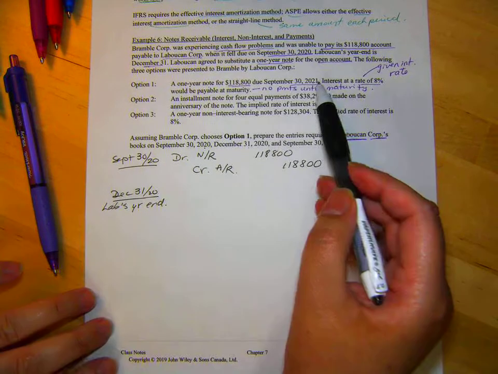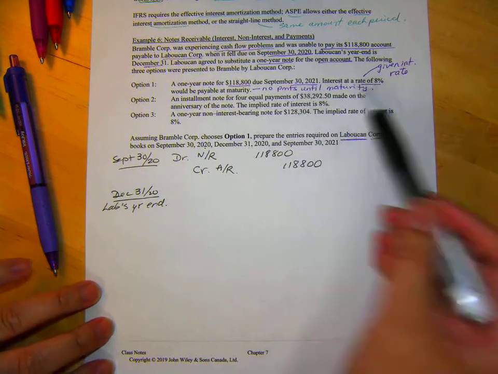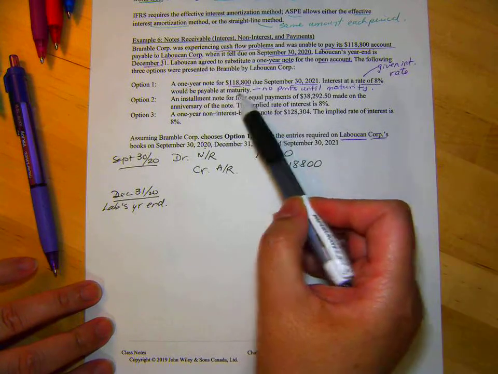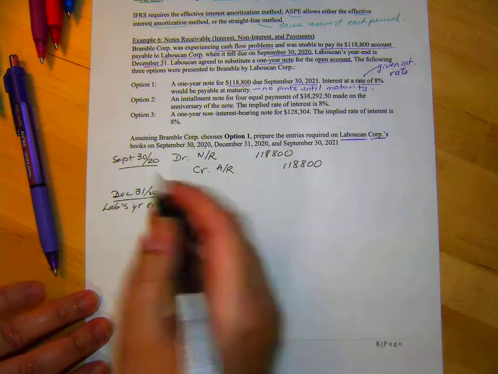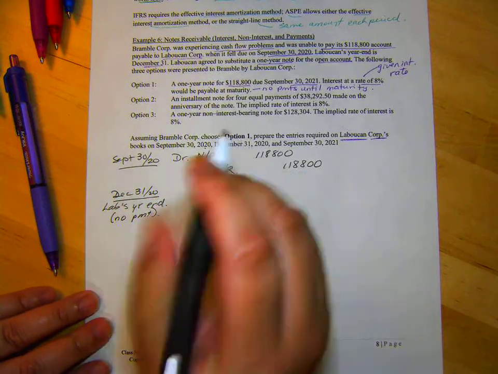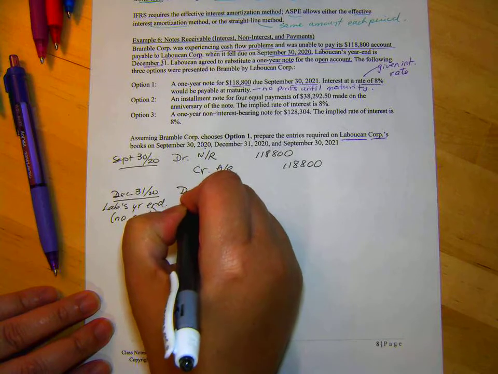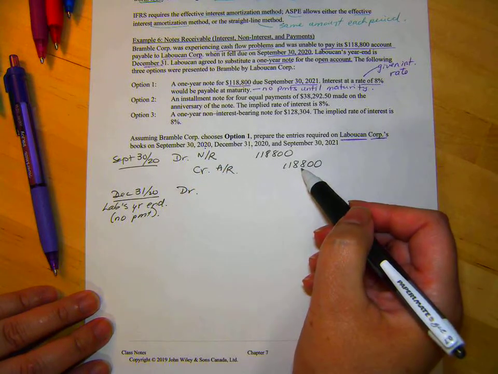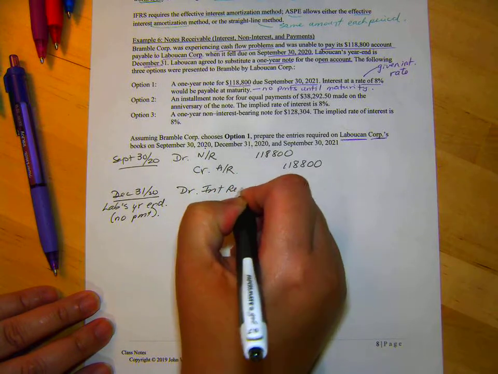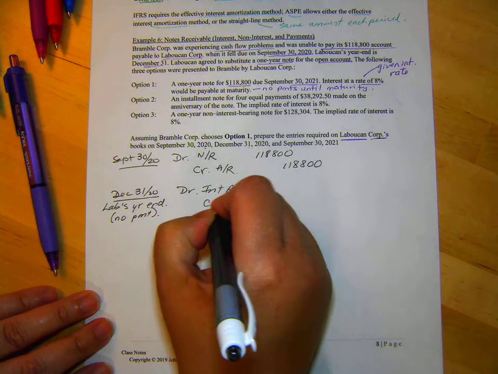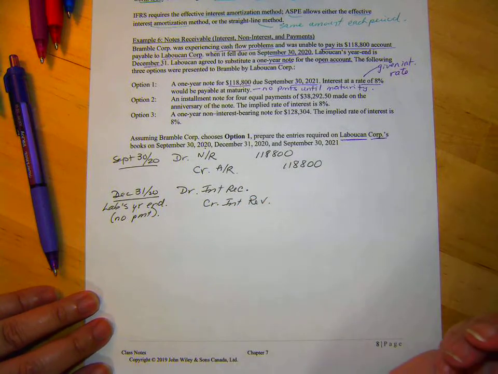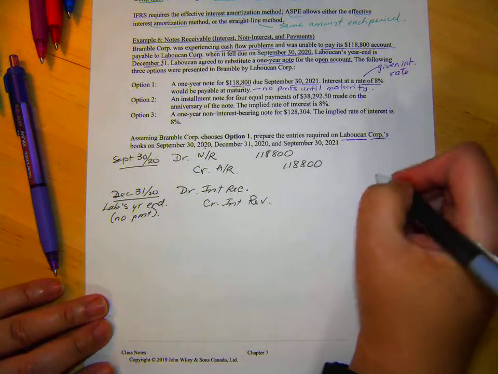No. These general notes, unless they say there are payments made, don't get any payment until maturity. So there's no payment, but we've accrued interest. So we're going to have interest receivable and credit interest revenue.